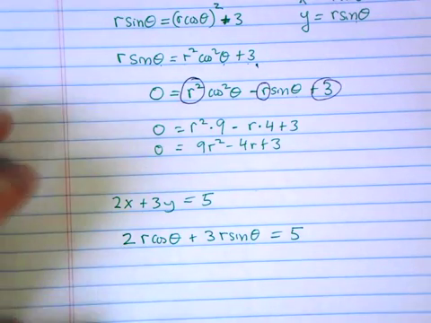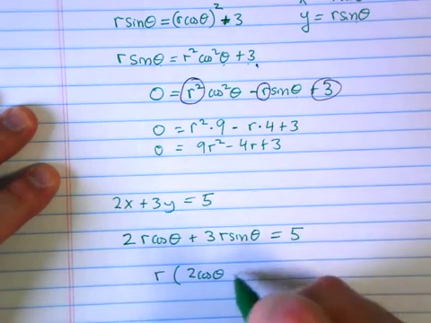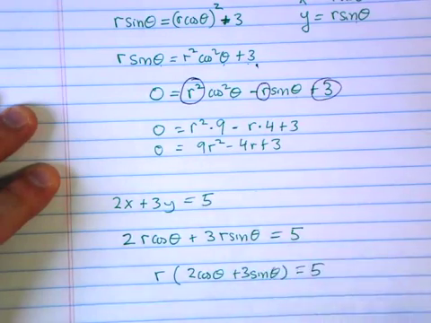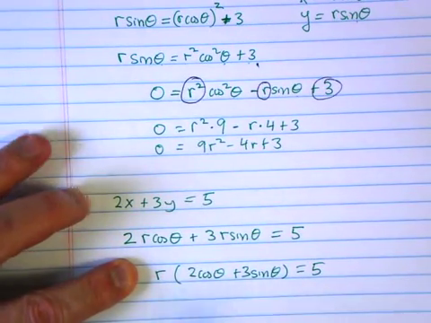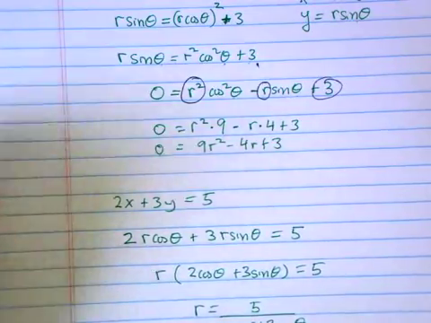I can factor an r out, so I can write this as r times 2 cosine theta plus 3 sine theta equals 5. And then to get the r all by itself, I divide. So r is 5 divided by 2 cosine theta plus 3 sine theta.